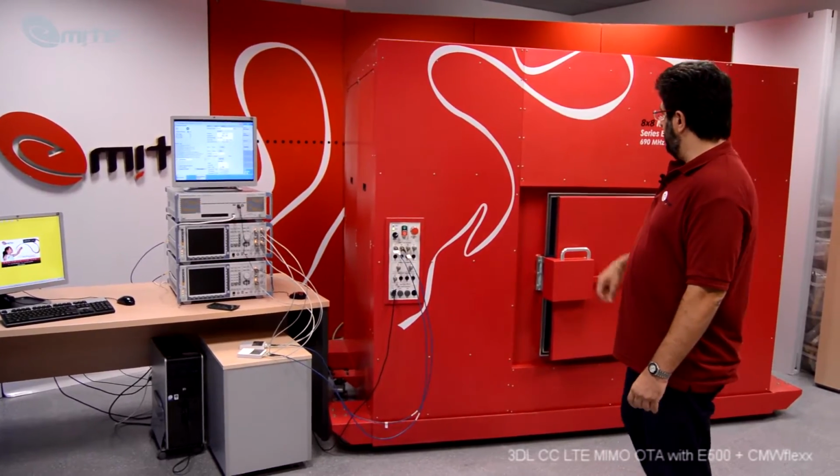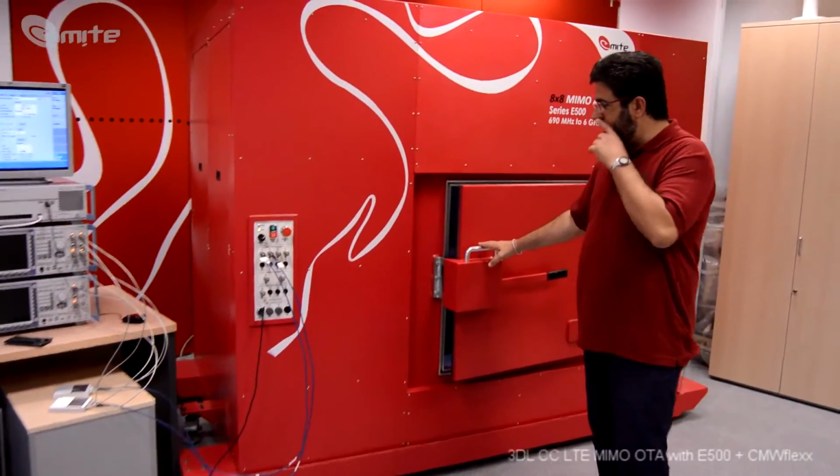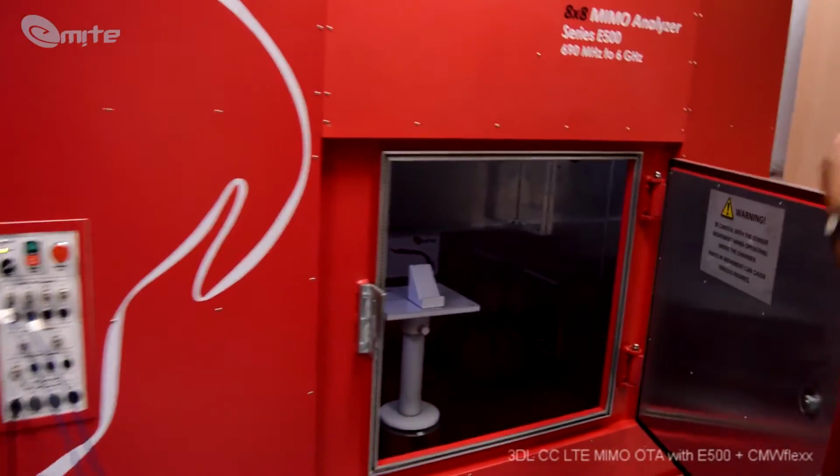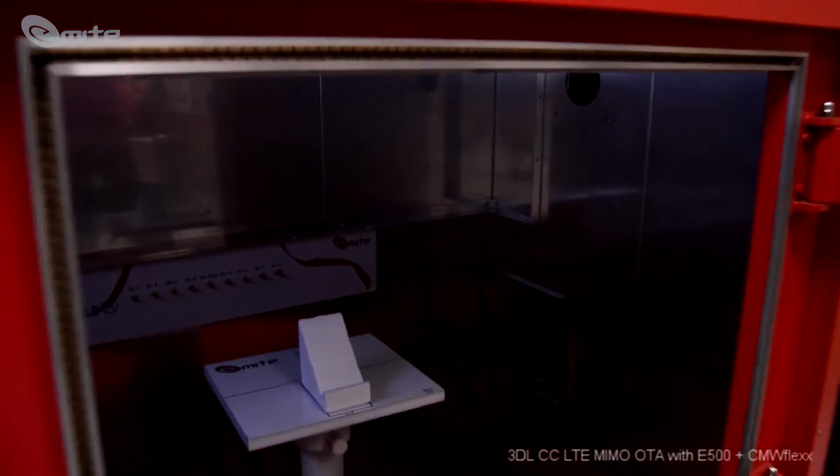We have here the E500 reverberation chamber. You can see that it's loaded with the absorbers and it's empty of electronics. You can see the stirrers and the basic configuration of the system.